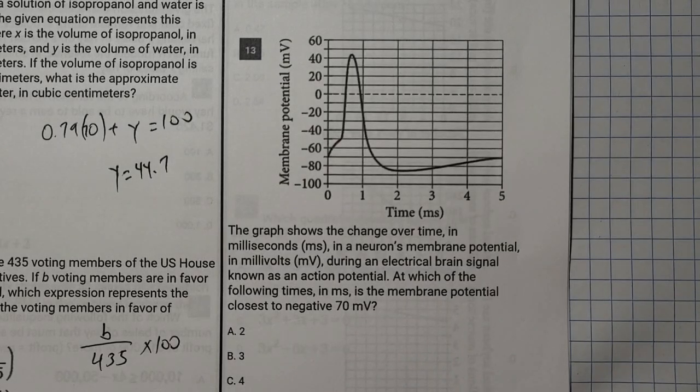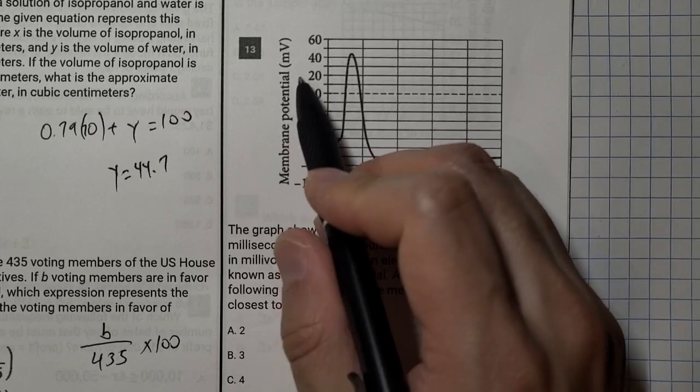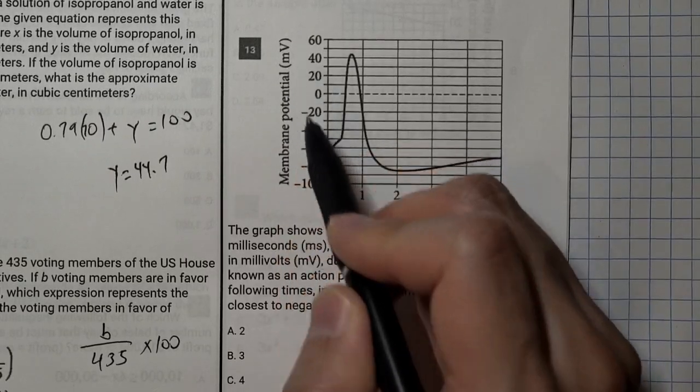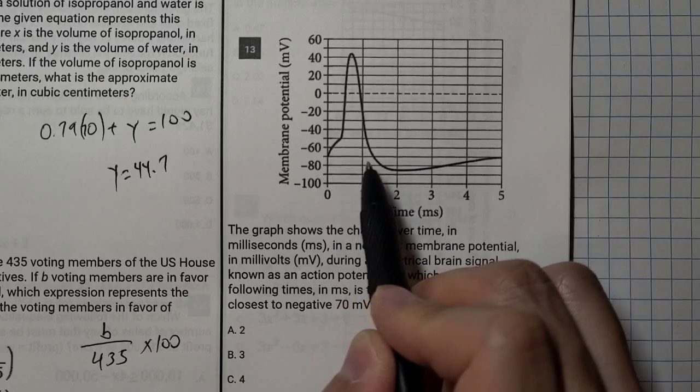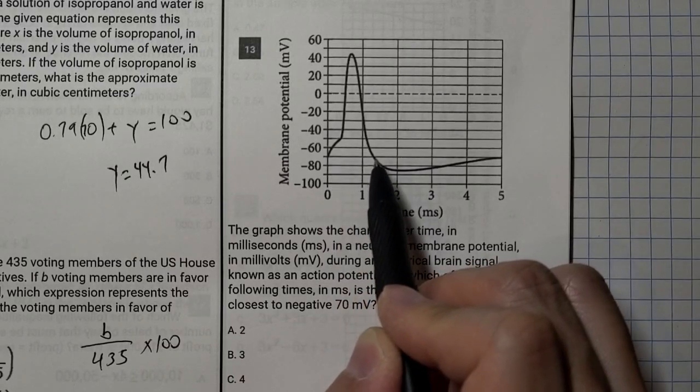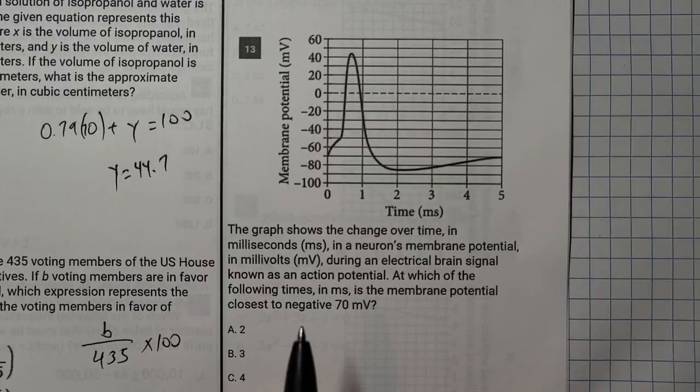The graph shows the change over time in milliseconds in a neuron's membrane potential in millivolts during an electrical brain signal known as an action potential. At which of the following times in milliseconds is the membrane potential closest to negative 70 millivolts? So this is the voltage, the potential. We were interested when it's negative 70. Where is it negative 70? That's right there. So what's that time? 1.25, something like that.